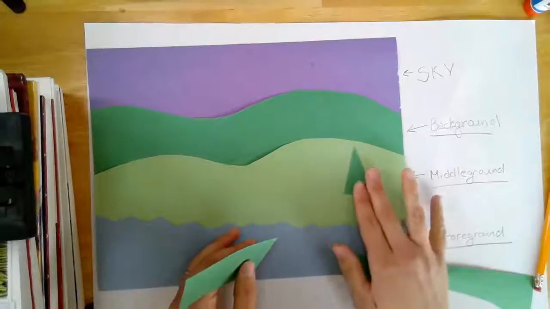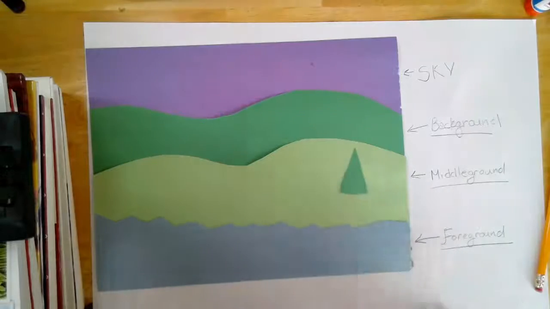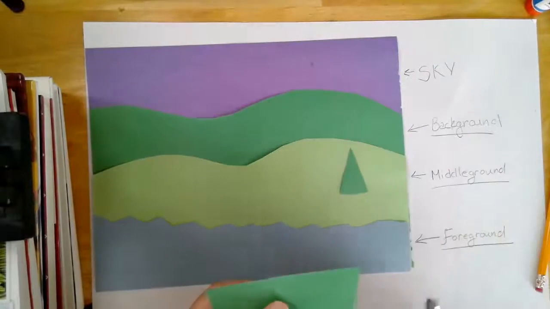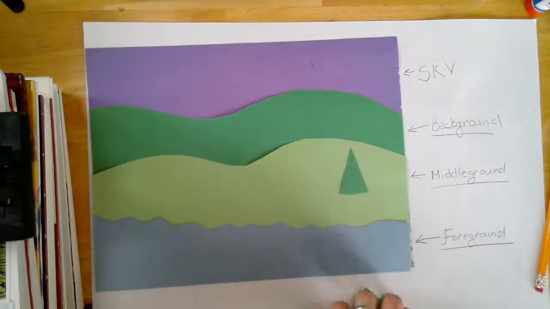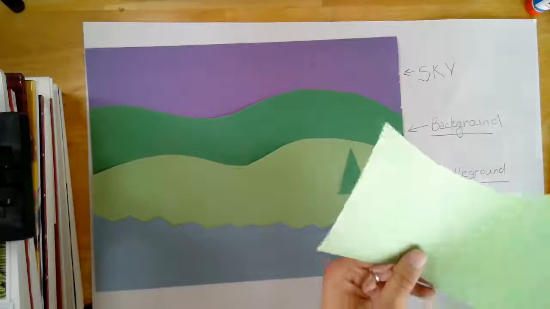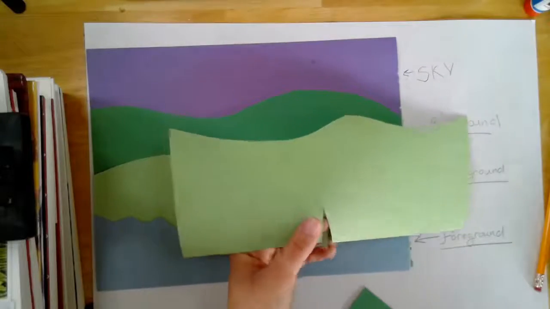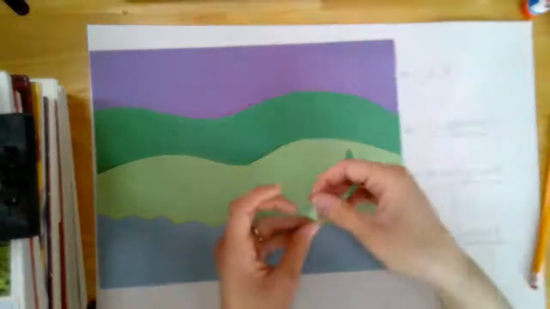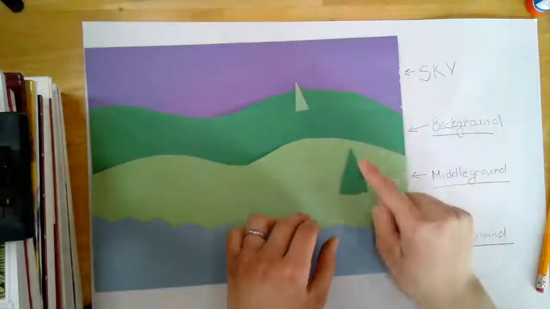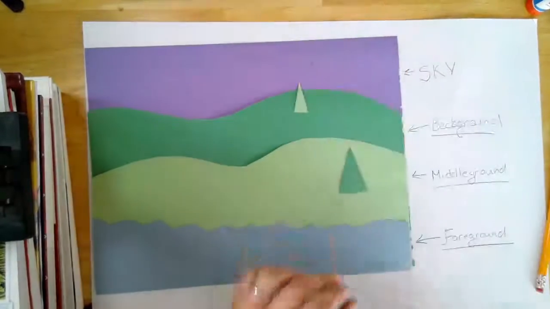Now I'm going to put this tree in my middle ground. My middle ground is closer to me, so that tree is going to be bigger. But let's say I want to make another tree and put it in the background. If that's the case, that tree should be smaller because it's further away.